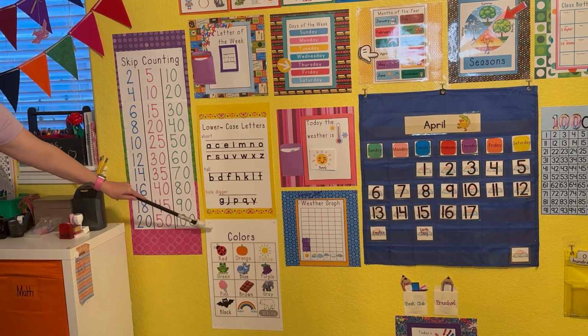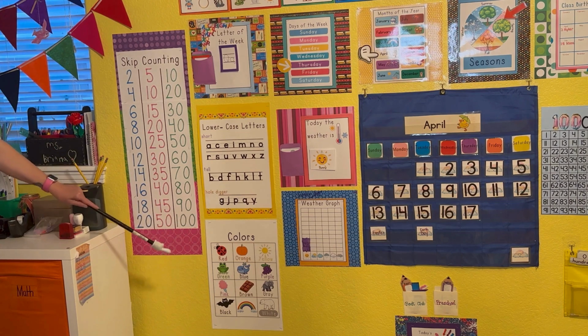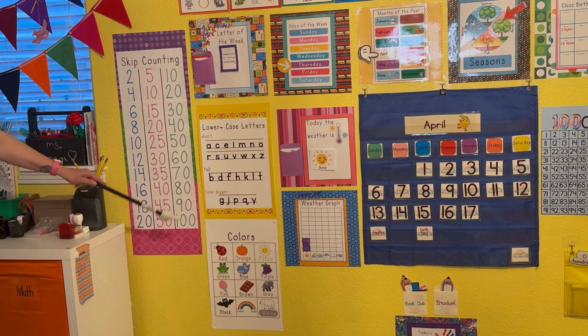Then our colors chart. At the beginning of the year, we spend a lot of time working on colors. As the kids master those, it's just a chart that's up, and we reference it sometimes, but we don't go over those every calendar once we get a little further into the year.